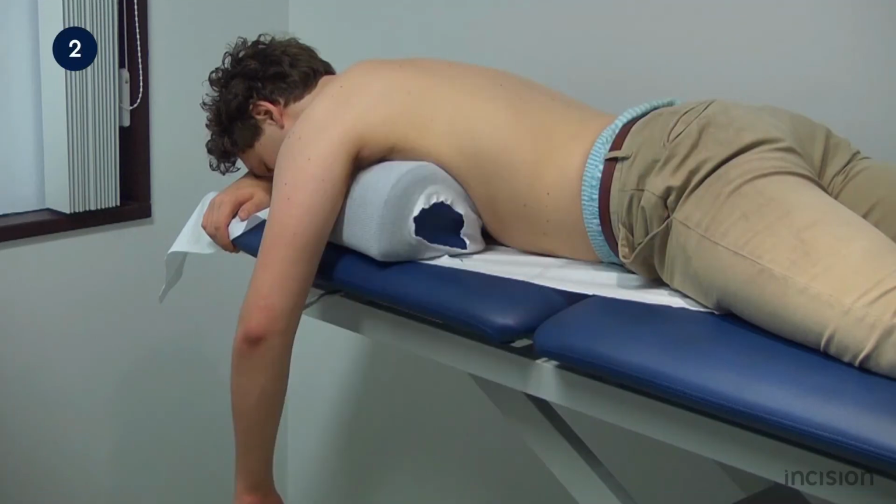In this position, often the shoulder may reduce itself spontaneously. Relaxation of the shoulder muscles is essential for a successful reduction. Analgesia and patient comfort are therefore essential.